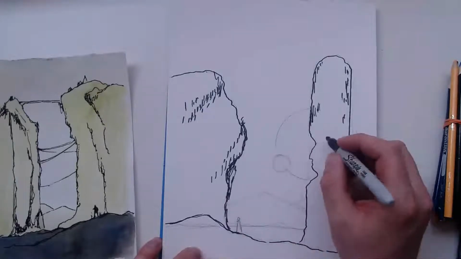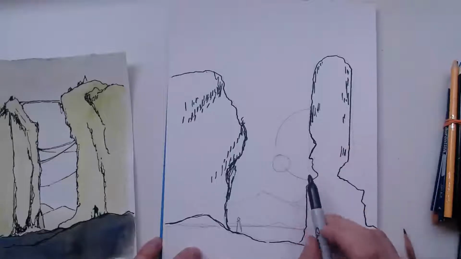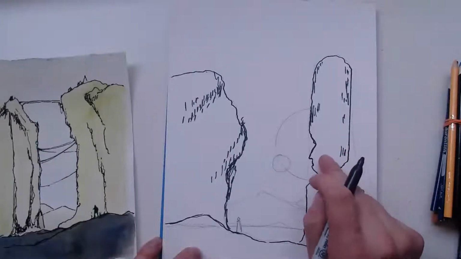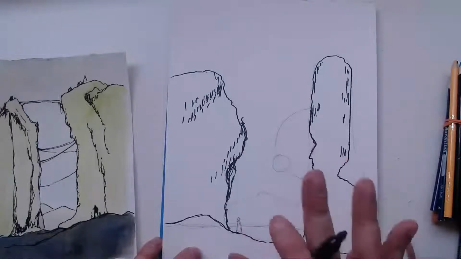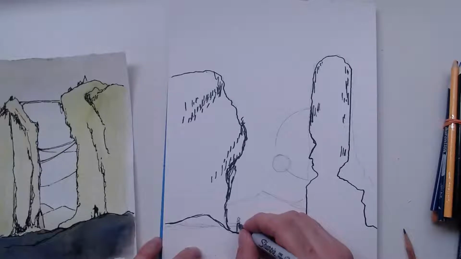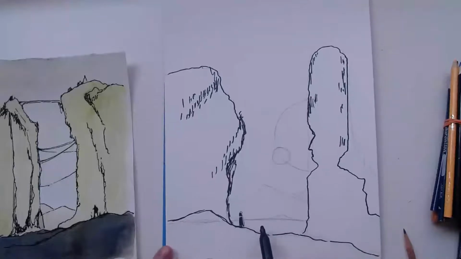So this is a bit of a happy accident. I've got this formation that looks a bit like a person's face, so maybe a group of folks carved that out, and it's humongous compared to this tiny little person down here.